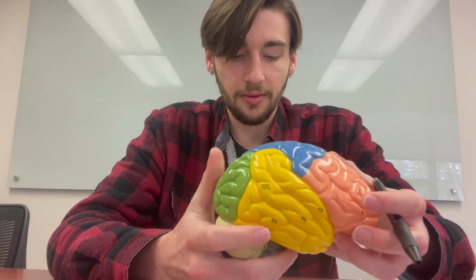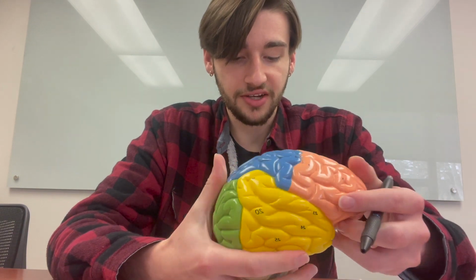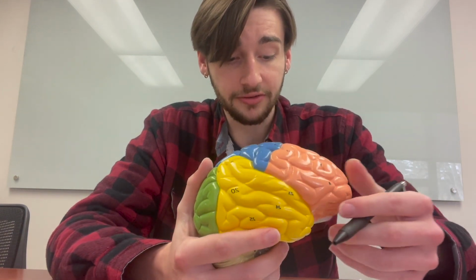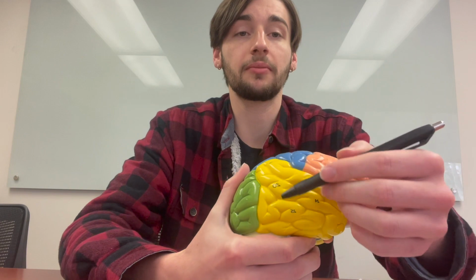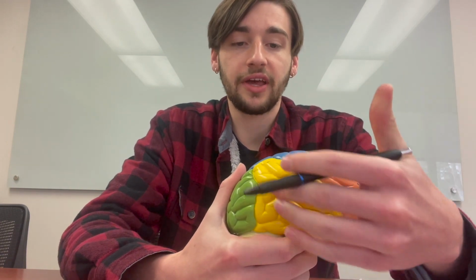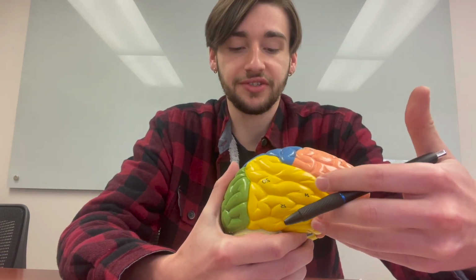So we've got primary auditory complex, and we also have the primary olfactory complex, which is going to be found in the temporal lobe. But again, we can't see it. Just know that it's found within this yellow lobe.